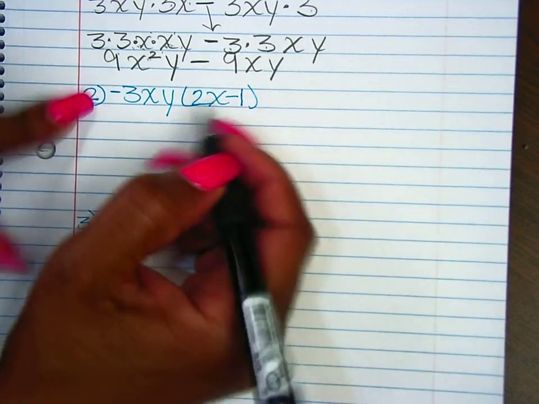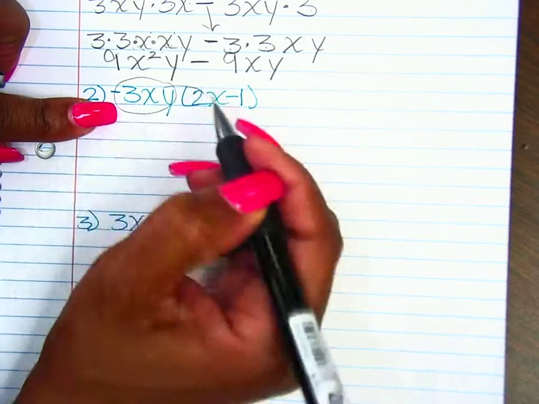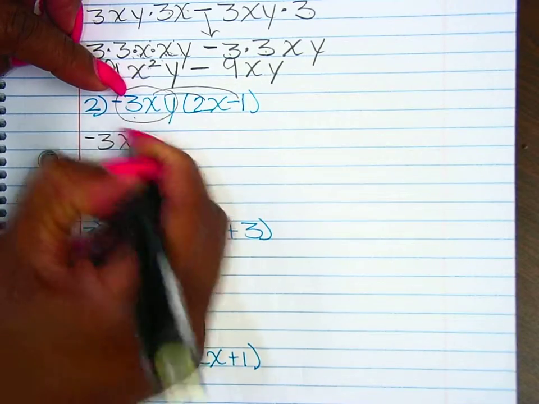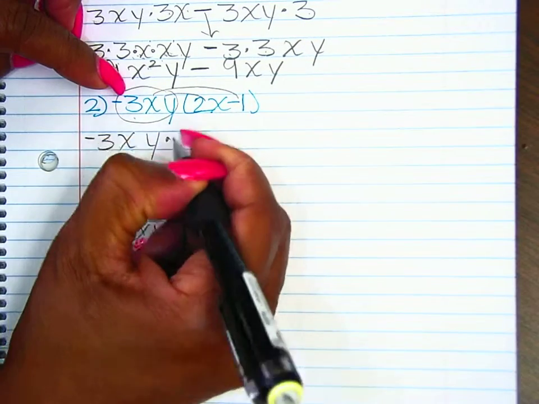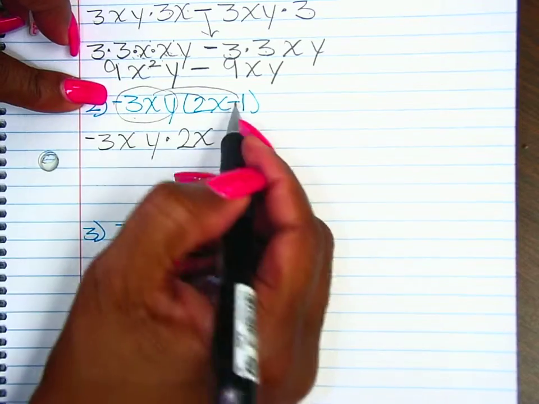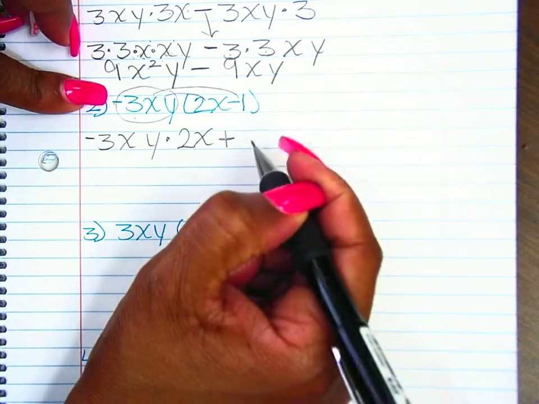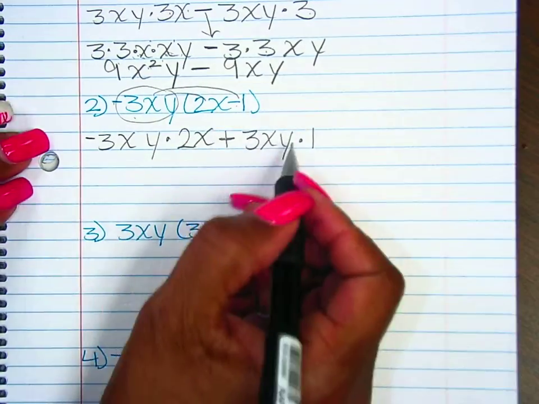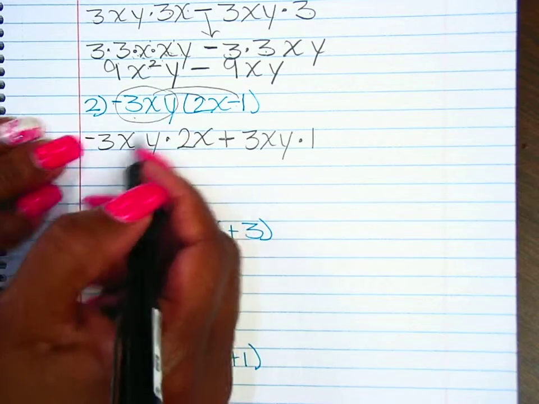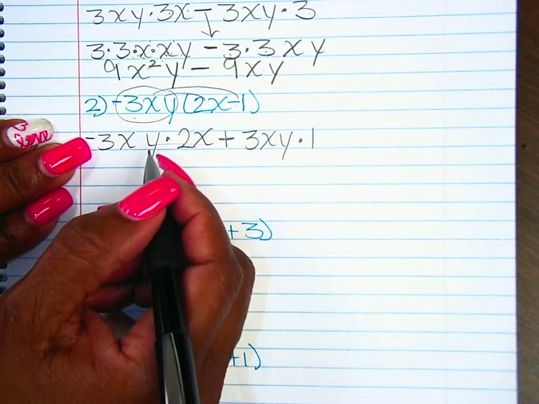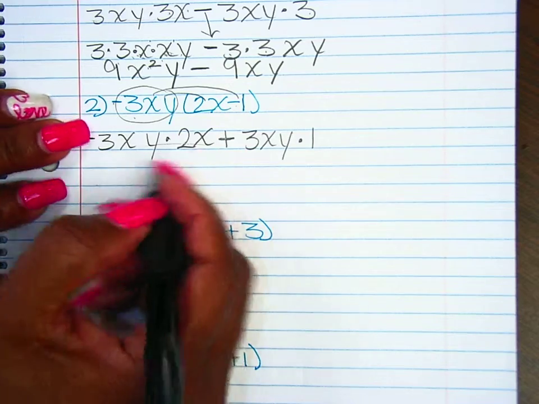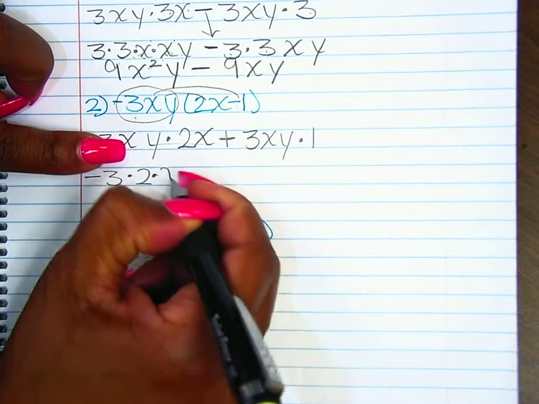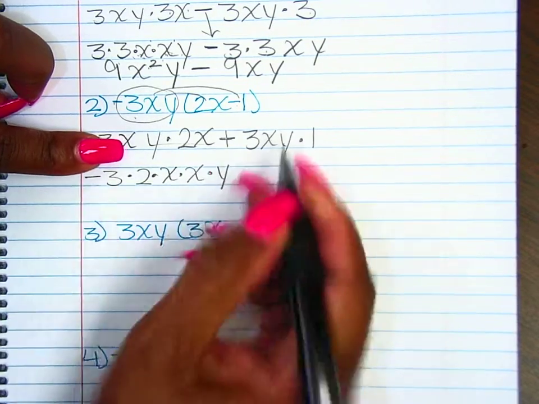Number 2, we're going to distribute negative 3xy times 2x, negative 3xy times negative 1. So we have here negative 3xy times 2x. We have a negative and a negative that makes a plus to separate the terms. Now I'm going to have 3xy times 1. Rearrange the variables and numbers in my terms so you can have the numbers beside each other and the variables that are alike beside each other. So I'm going to have here negative 3 times 2, then x times y. That's for the first term.